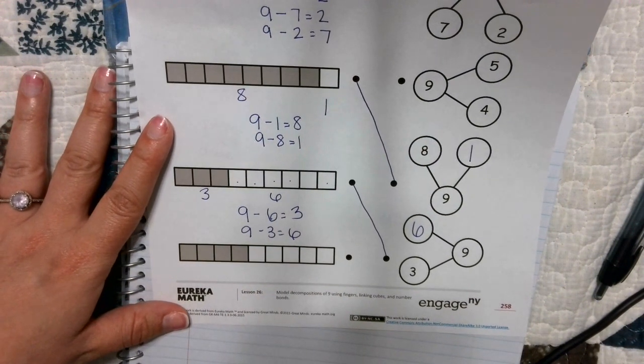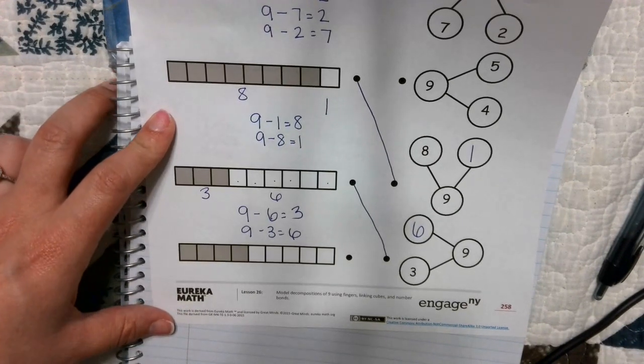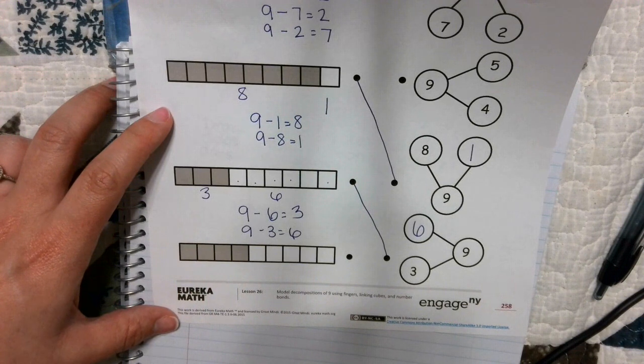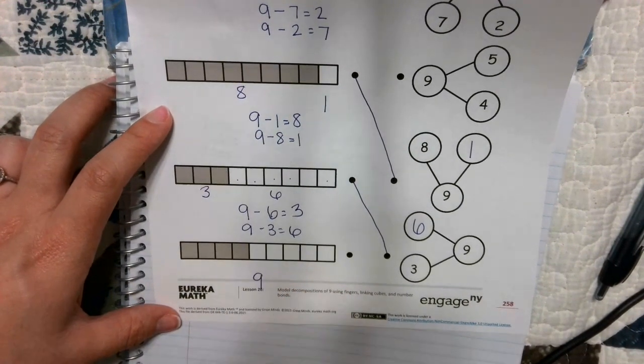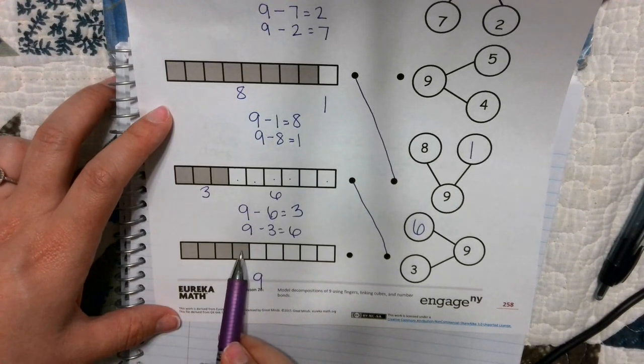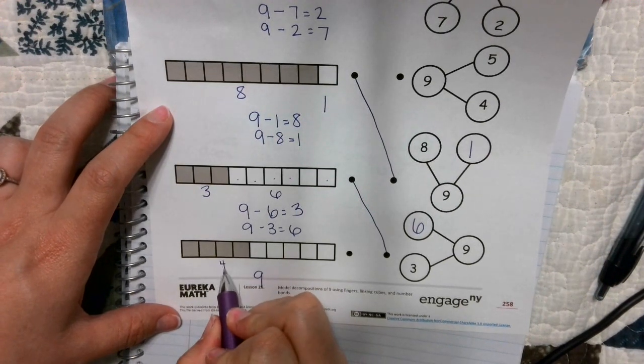Now, I bet you can figure out which number bond is going to equal to, but we still have to do the work because we don't give up. How many is my whole? That's right, 9. How many is this? Let's count and find out. 1, 2, 3, 4.